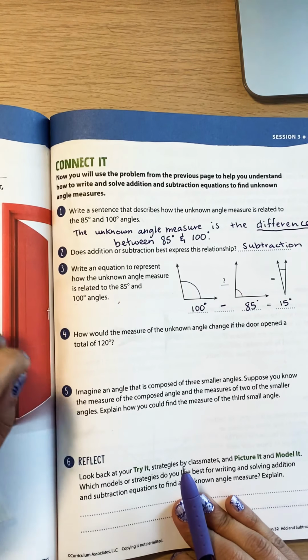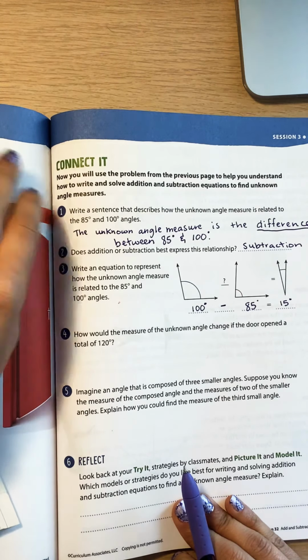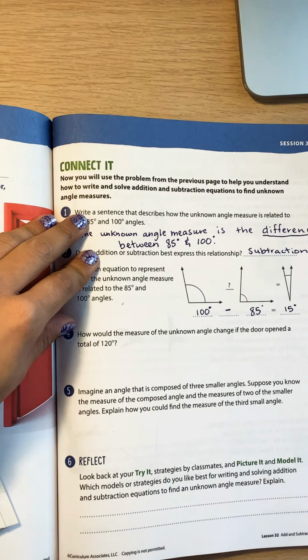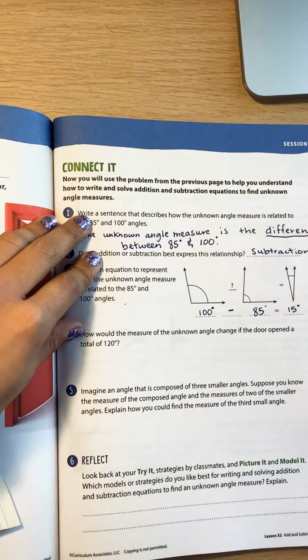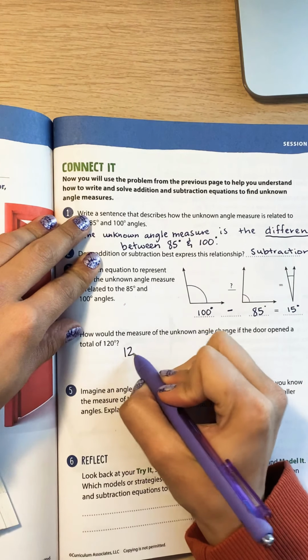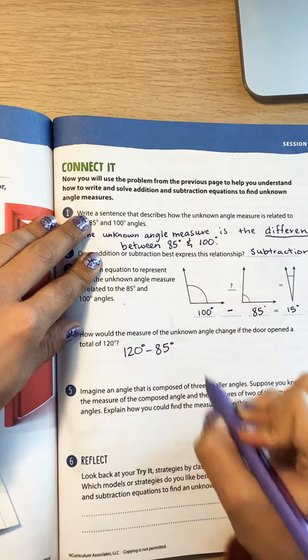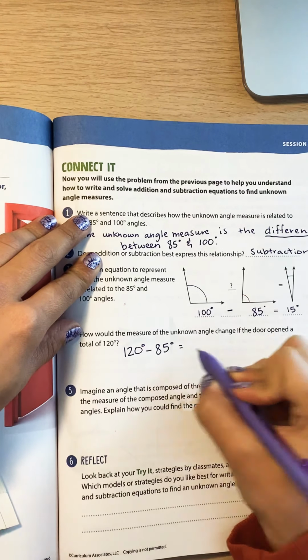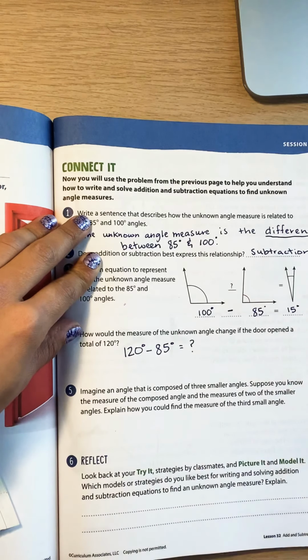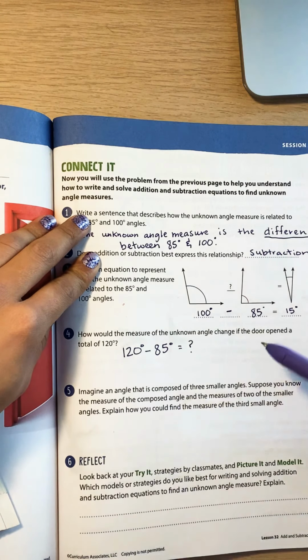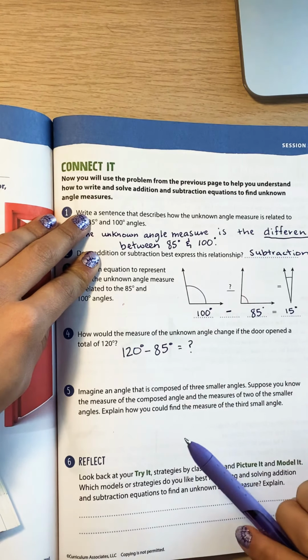Okay, number 4. How would the measure of the unknown angle change if the door opened a total of 120 degrees? So then we would be doing 120 degrees minus 85 degrees equals your unknown angle measure. Okay, we're not gonna solve it, I don't think. We're good there. Number 5.